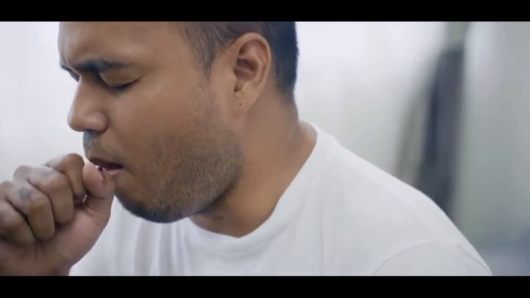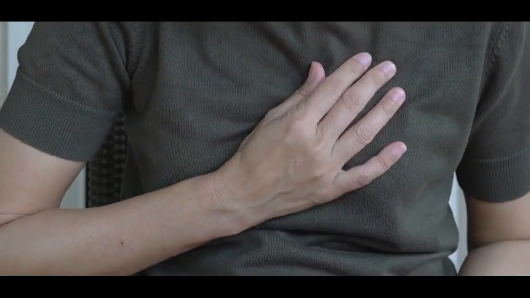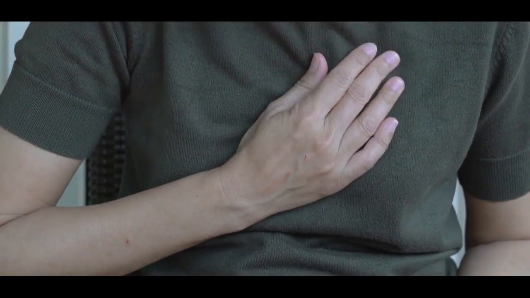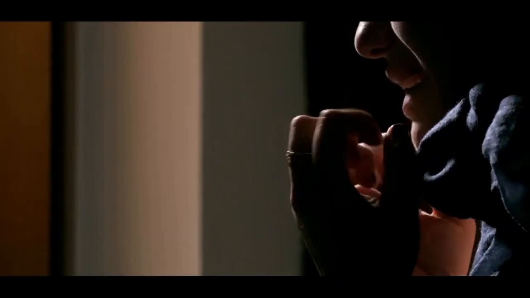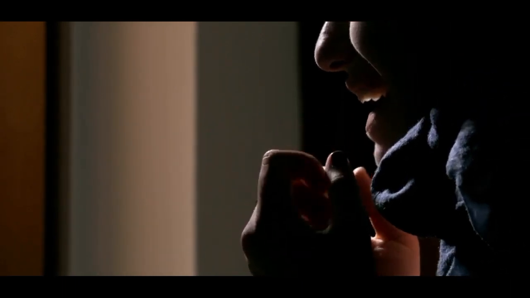5. Acute chest syndrome. A potentially life-threatening complication, acute chest syndrome, can occur when sickle cells block blood vessels in the lungs. This leads to symptoms such as chest pain, shortness of breath, and can result in respiratory failure. Impact on individuals. Living with sickle cell disease entails navigating a complex landscape of physical and emotional challenges.